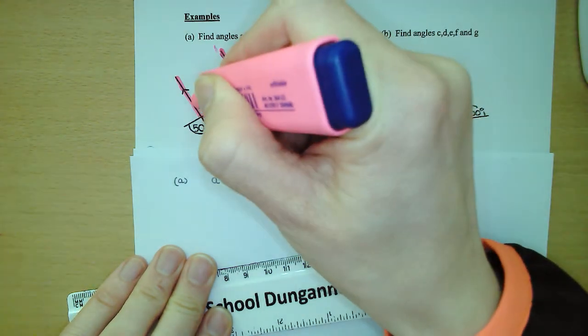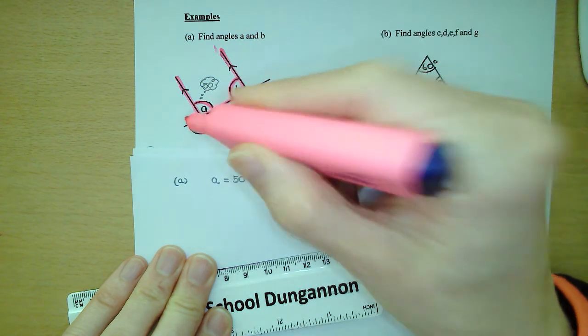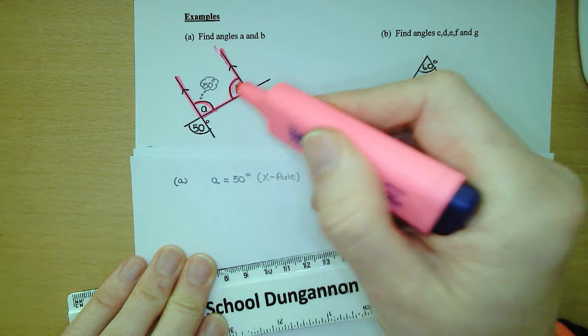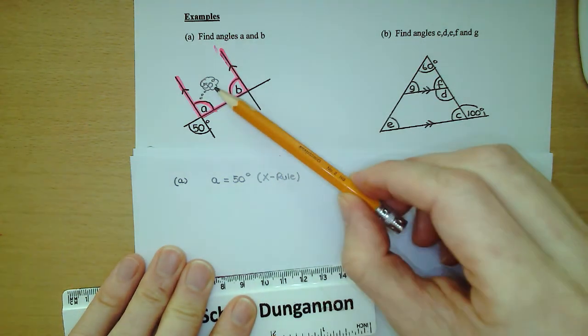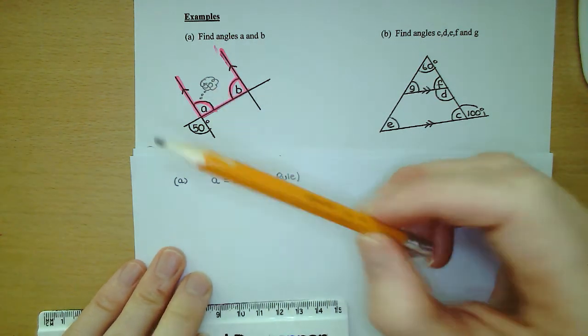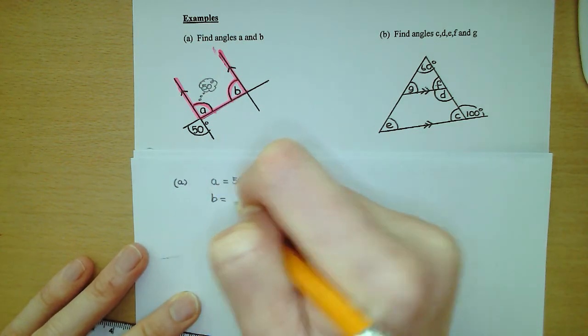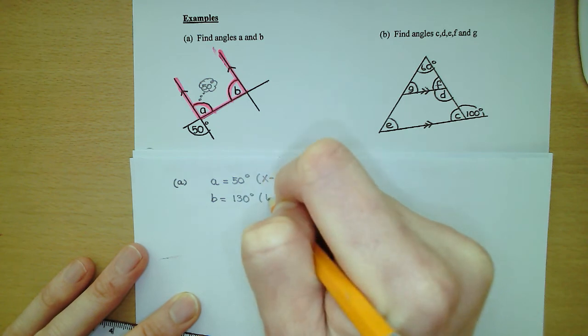And then the angles that are inside the U and at the joints of the U, they are interior angles. They add up to 180 degrees. So to get B, we're going to subtract 50 from 180, which is going to give us 130. So that means that B is 130 degrees, and that's because of the U rule.